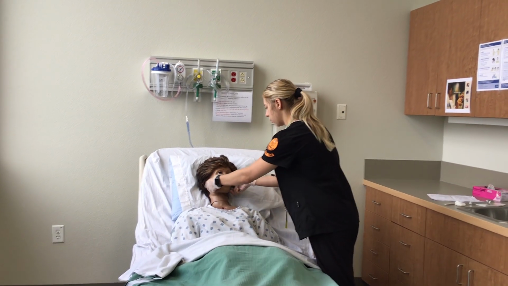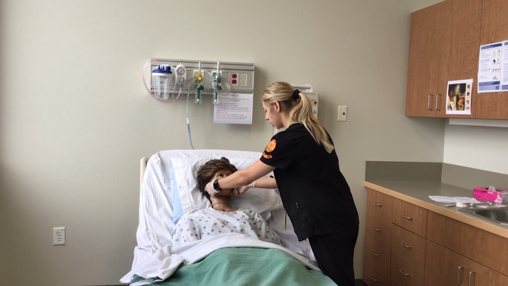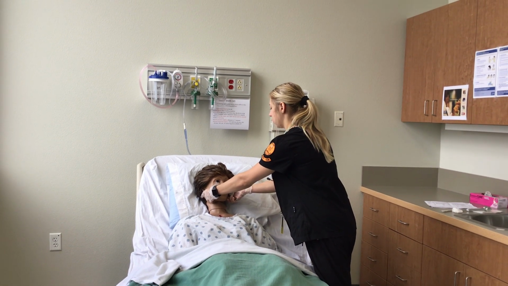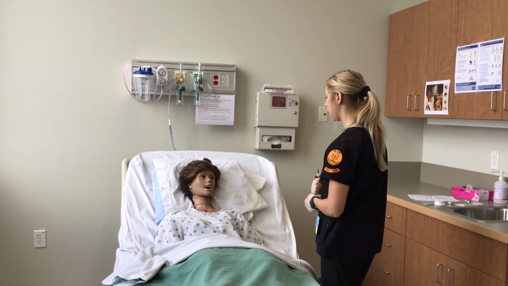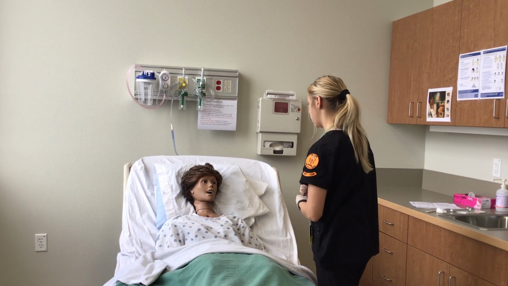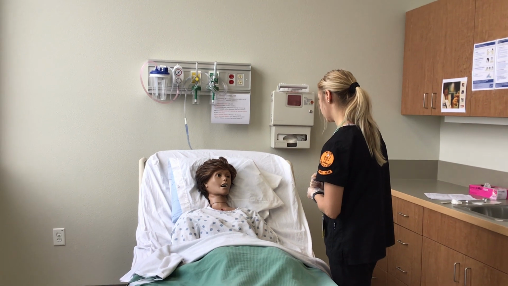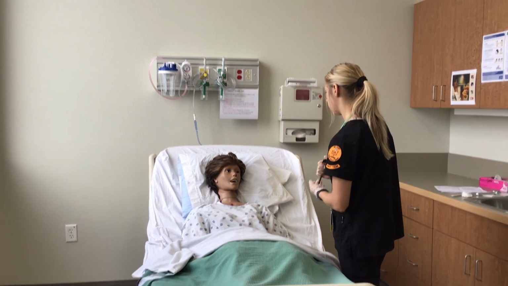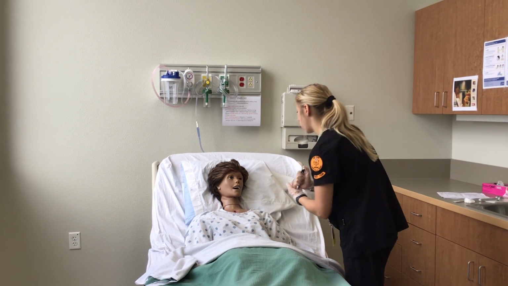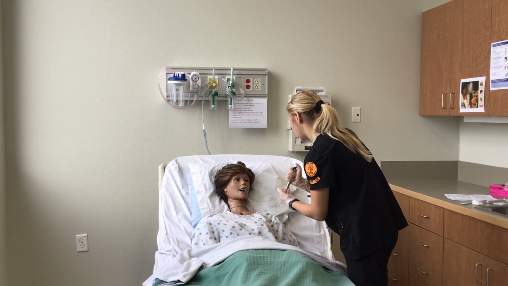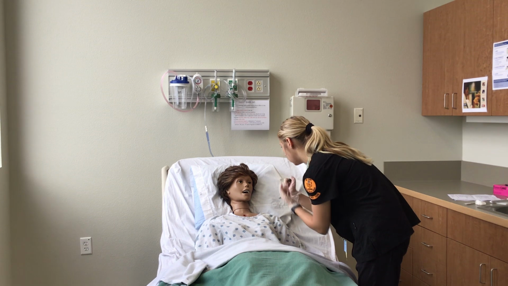I'm going to pull down patient's eyelids. Palpebral conjunctiva is moist and pink. And now I am going to test my patient's third and fourth cranial nerves. So I'm just going to shine a light into your eyes and just look at my nose.